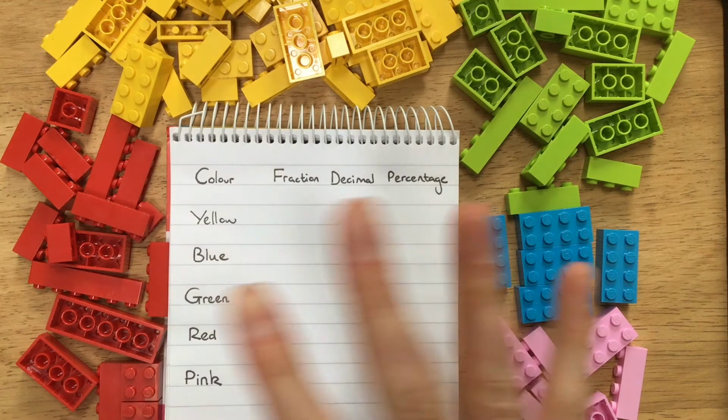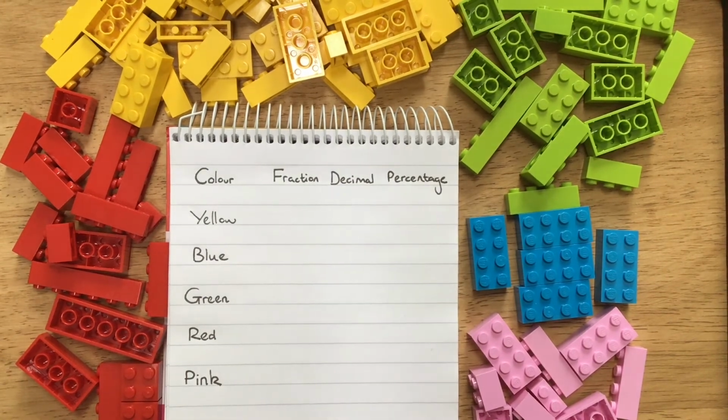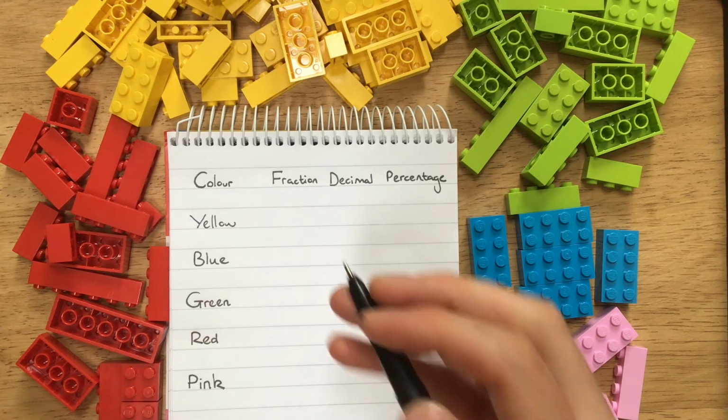I've found 100 Lego bricks here of all different colours, and I'm going to try and work out what fraction, what decimal and percentage of each colour I've got. Now you could use Lego bricks, you could use pasta shapes, you could use hama beads, anything that you've got a lot of. So, yellow first of all.